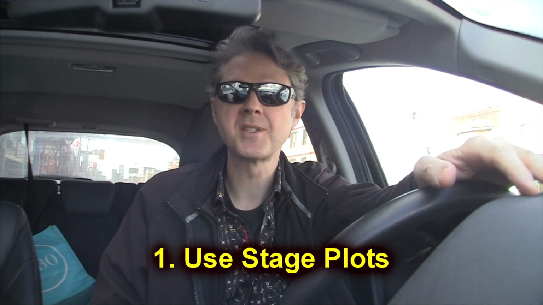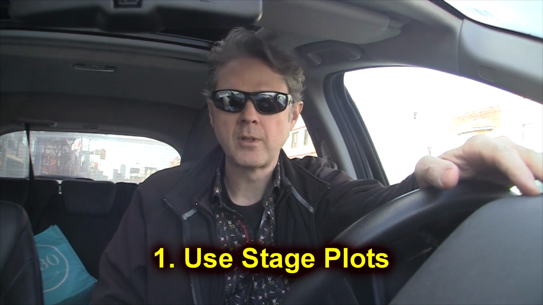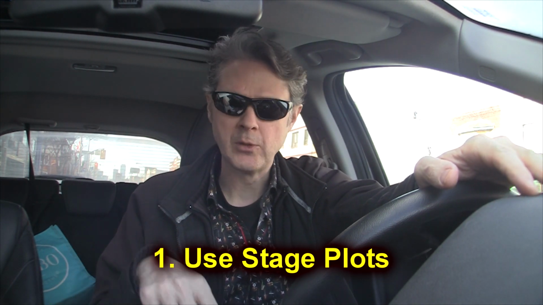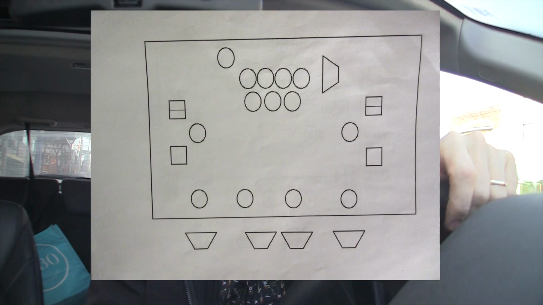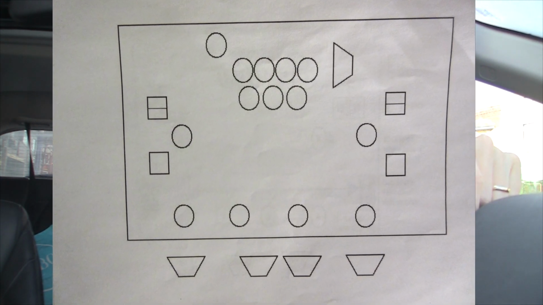I prefer to have a paper stage plot, and I'll show you my blank stage plots, and there's going to be a download below the video. So if you need a paper stage plot, you can print out the PDF. But basically, it's just a blank generic stage plot that I use at the club level.